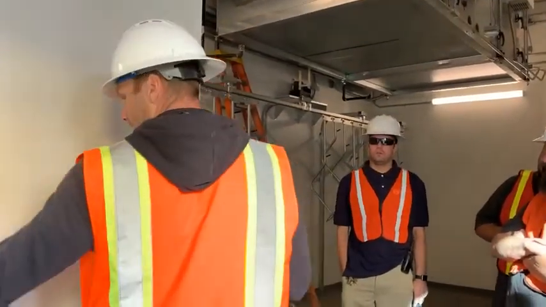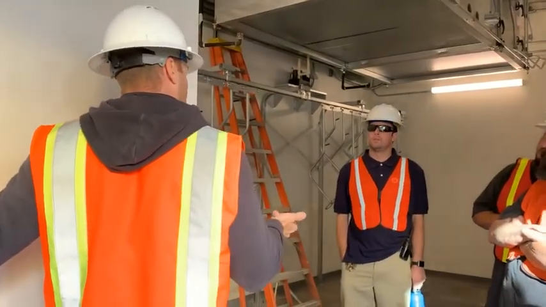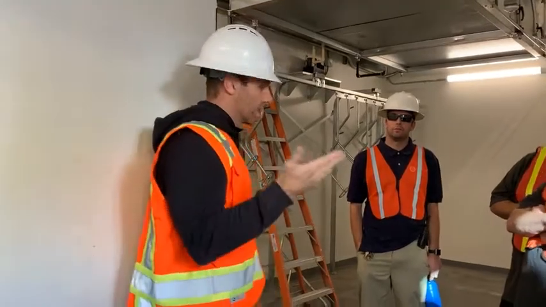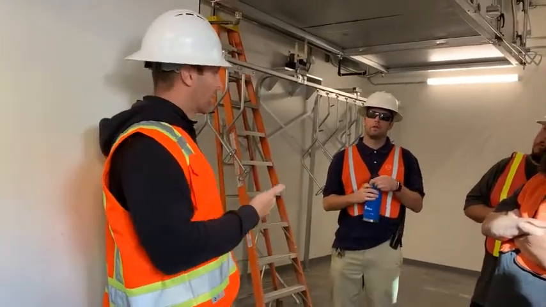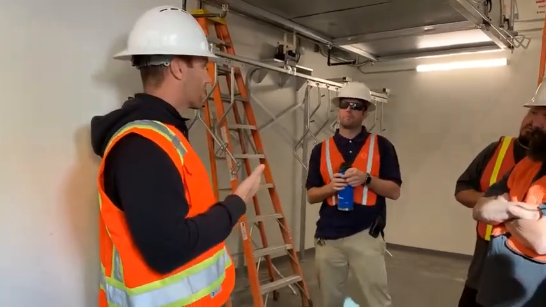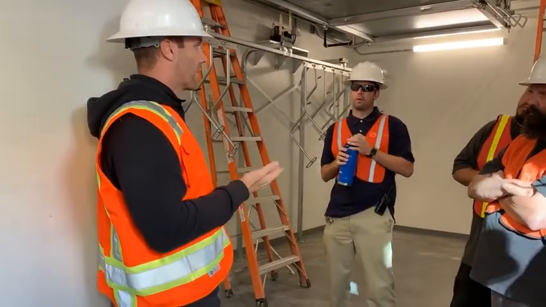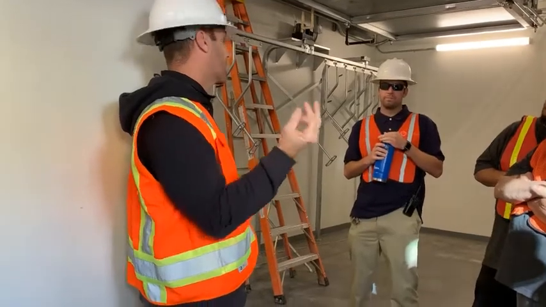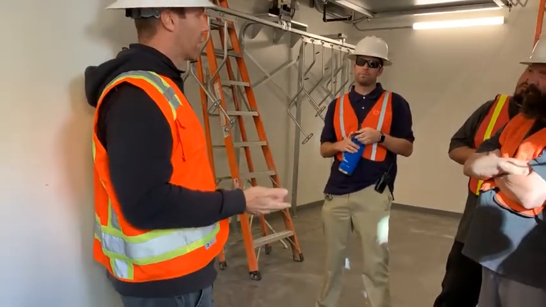Now, if the whole fixture's out, obviously you're going to check power. Make sure our relay is getting power and our relay is sending power out, going to the fixture, which would be testing the driver. Most of the time, if our relay is good, you have power coming to it, and you have power coming to the fixture, most likely you have a bad driver.